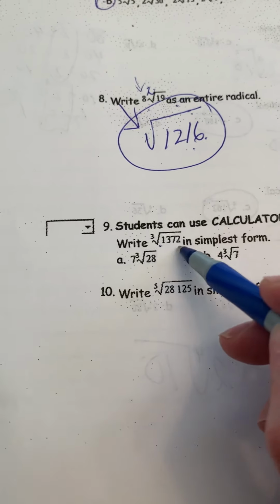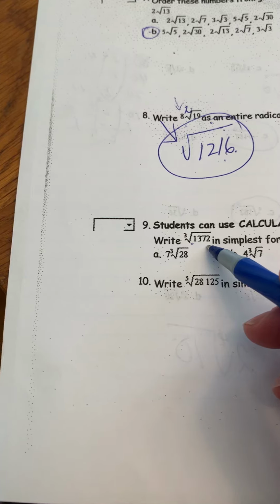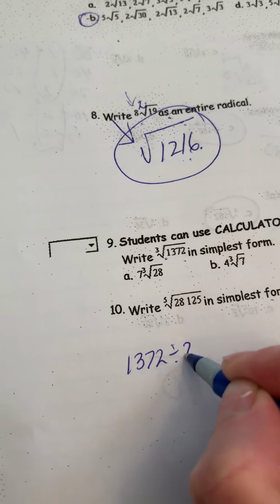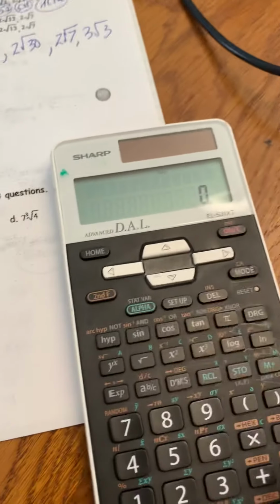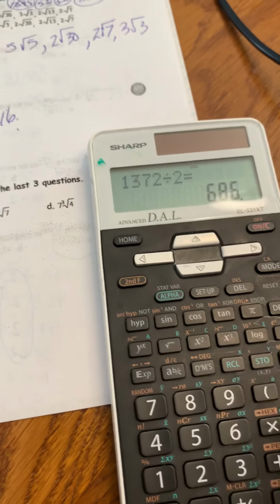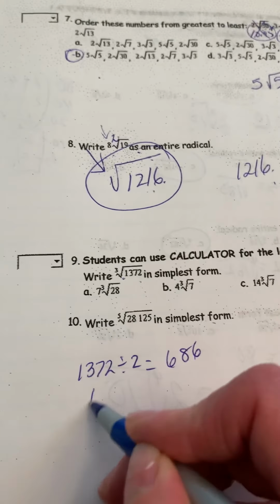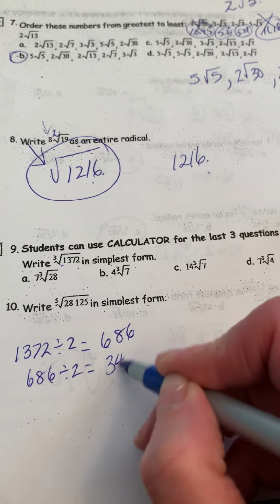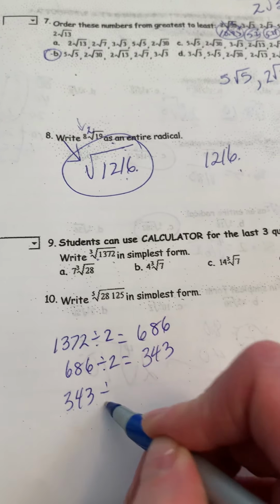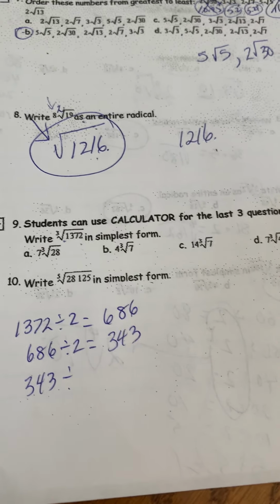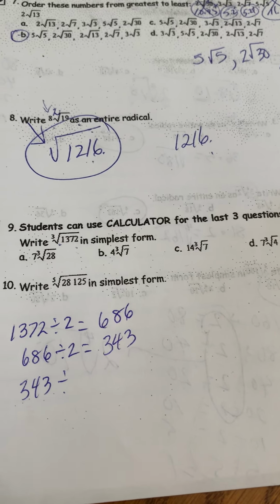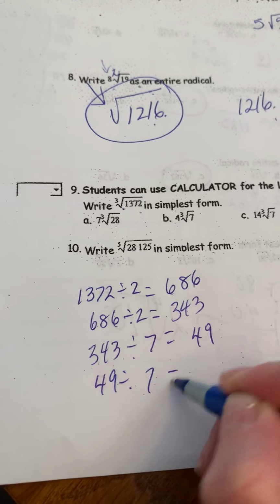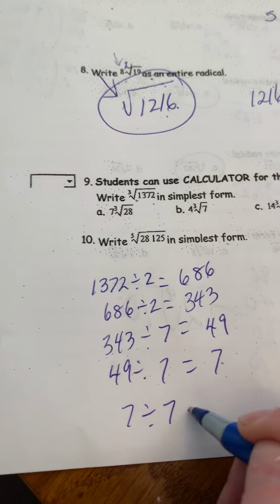Okay, we're going to try and find the cube root of 1,372. So what we're going to do is we're going to factor ladder. We know that this is divisible by 2, and I would just have a calculator handy. I would go like this. Okay, and we get 686, and we take that 686, and we know that that's divisible by 2. And now we get 343. Now 343 is not divisible by 2. Is it divisible by 3? No. 343 is actually divisible by 7. Okay, so then we get 49, and now we're back into territory that we're comfortable with, so we get 7. 7 divided by 7 is 1.